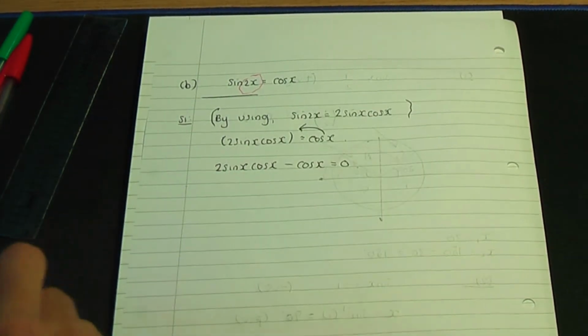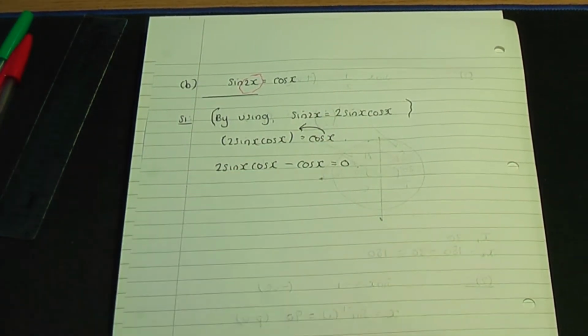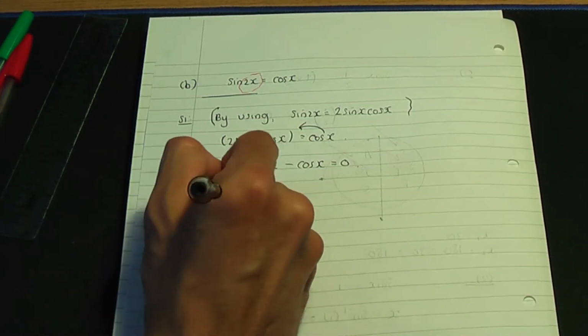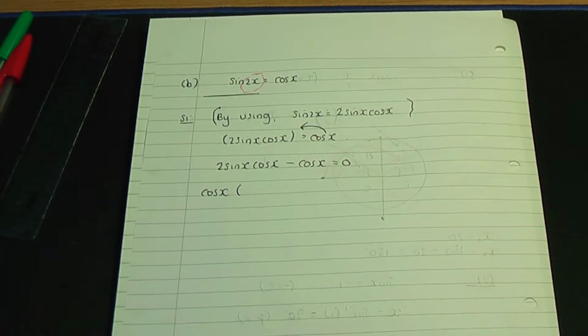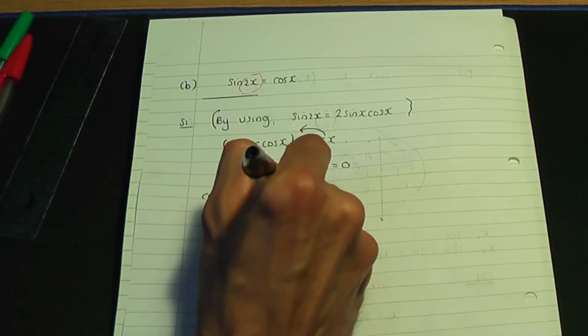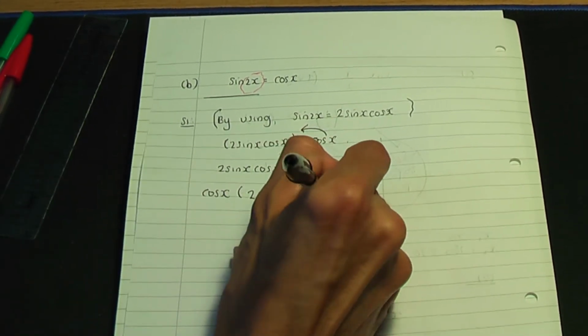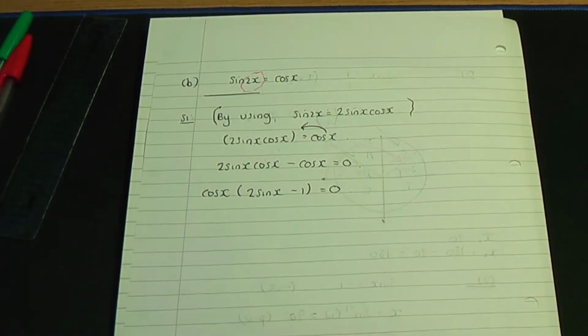Instead take it to one side, and let me factorise. Let me take a common factor of cos x, giving me cos x times (2 sine x minus 1) is equal to 0.